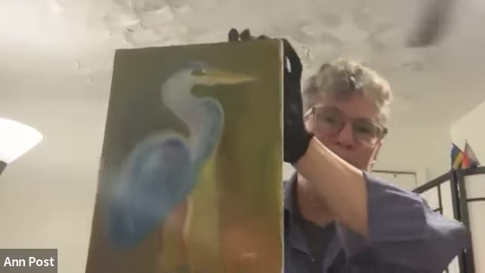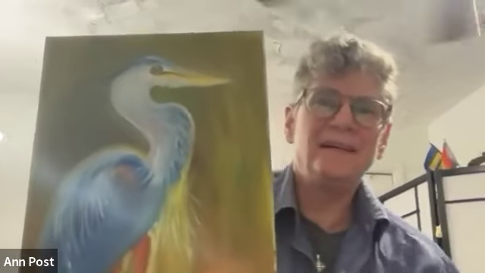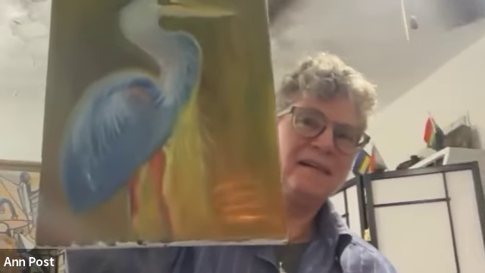Okay, Ann, whenever you're ready, I'm going to put you in spotlight. Okay. So my first bird painting, not too bad. Okay, good. So what I'm appreciating is the texture on the feathers and how you were able to get a difference between the breeding plumage and the wing feathers and so forth.